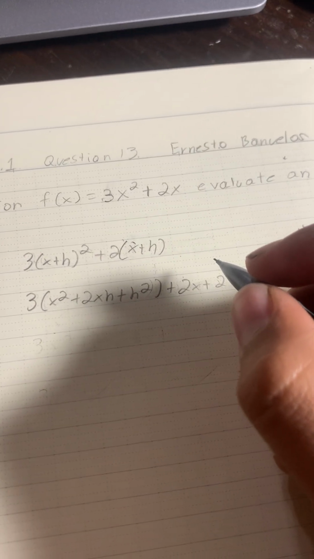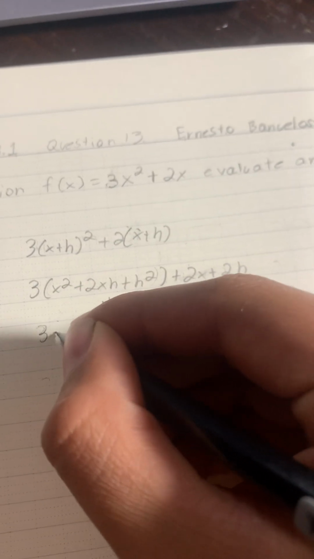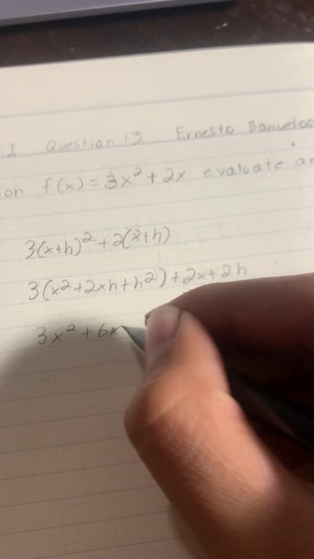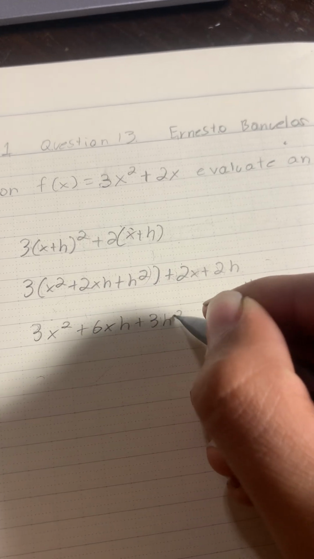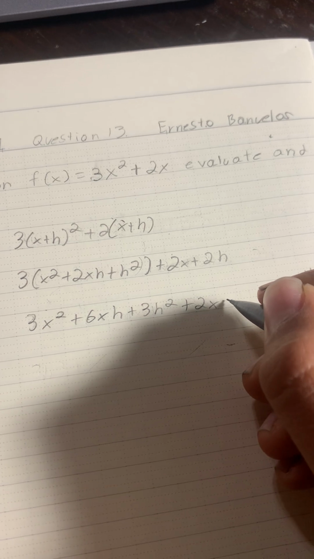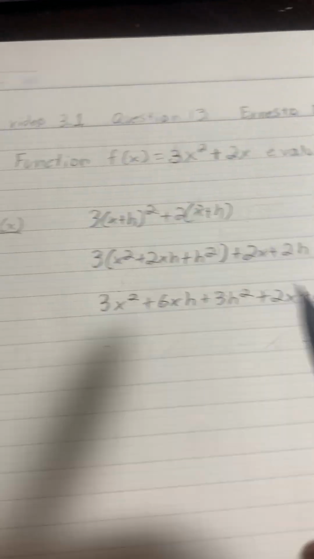And now we can factor in the 3, which means we get 3x squared plus 6xh plus 3h squared plus 2x plus 2h.